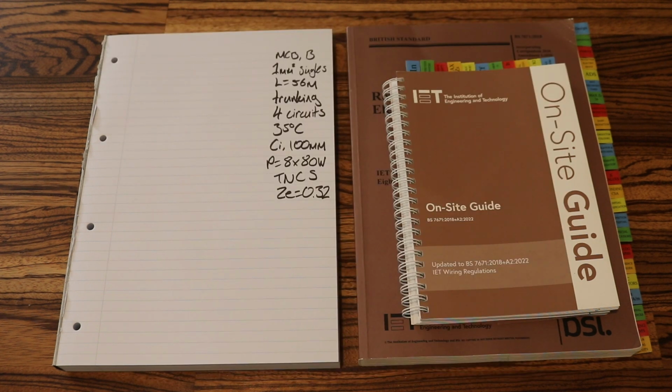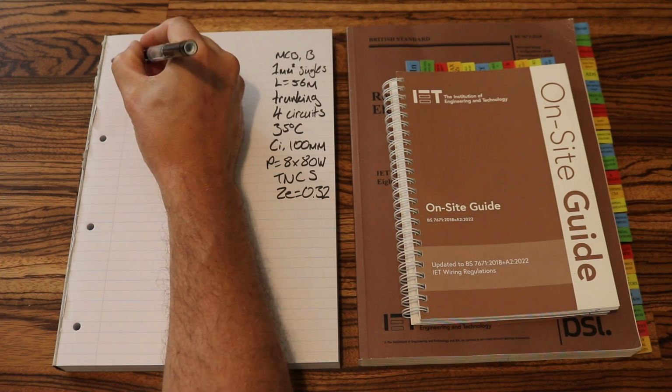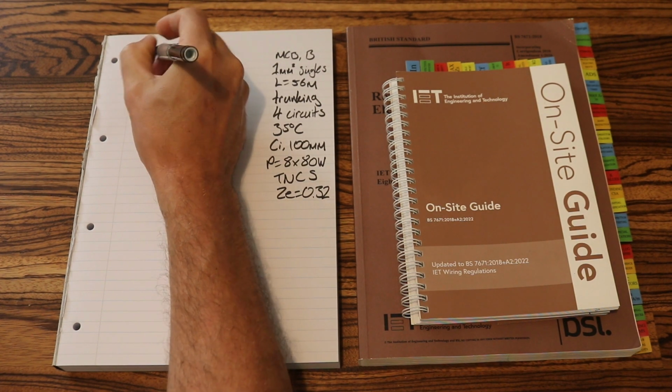So now we can make a start on our cable calculations. Hopefully you've been to the website and you have joined, where you can then download the cable calculation step-by-step guide, and if you have, we are going to be doing steps 1 through to 8. So let's make a start. Our first thing we need to do is Ib.